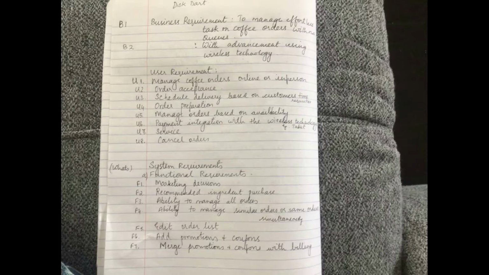Okay. Add promotion coupons, merge promotion and coupons with billing. Okay, so that looks good. I think F6 and F7 can be combined together, right? They are not different. To me, they look the same. Because the purpose of adding promotion coupons is to let the user redeem it while billing is done. There's no other purpose of doing it.